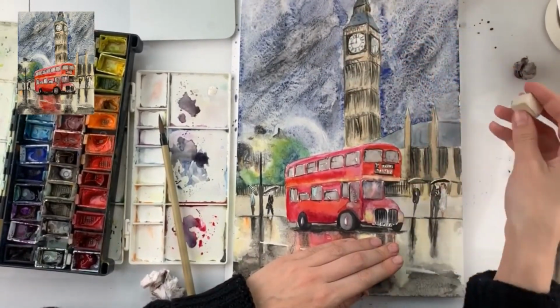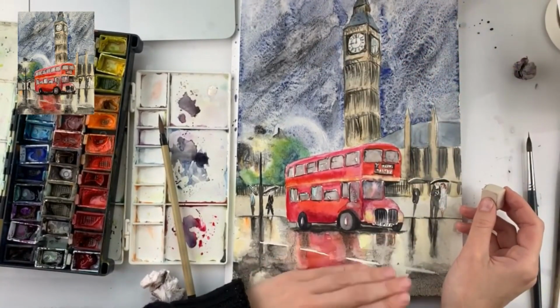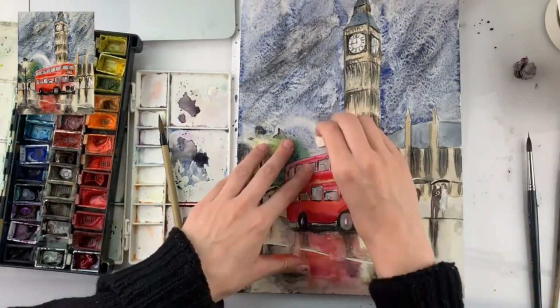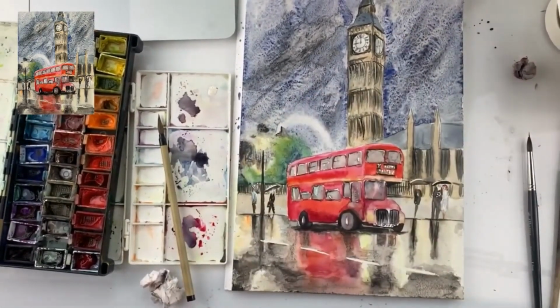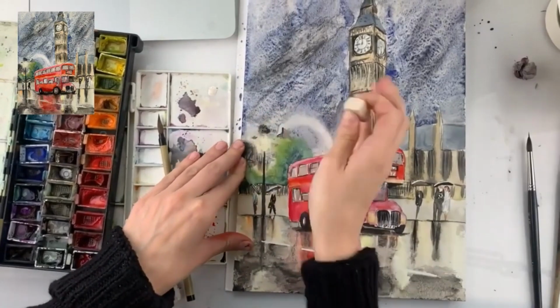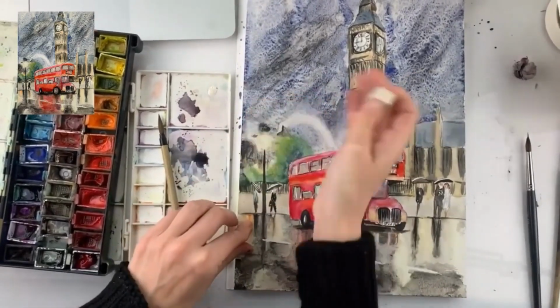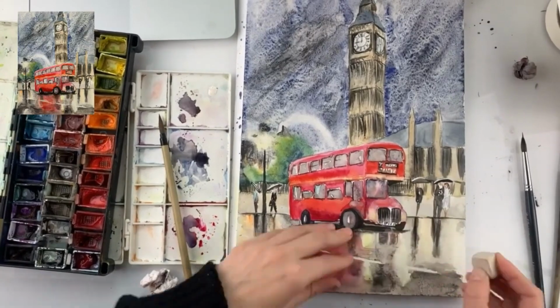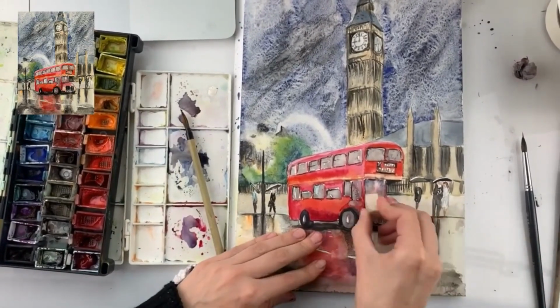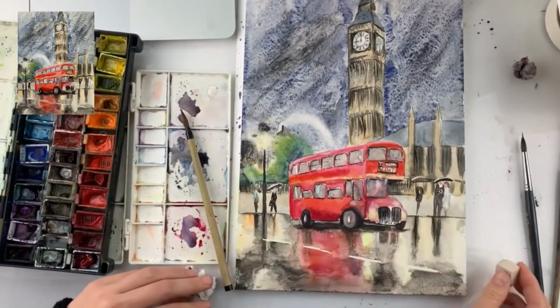If you're really into London scenes, you could give this one a try. Or you might try drawing just the bus without all the extra details around it. I also wanted to show you this loose casual painting style so that you can try incorporating it into your own work. Good luck with your projects.